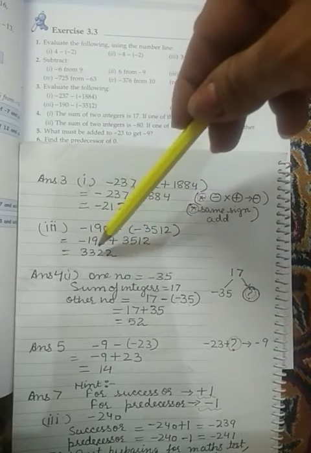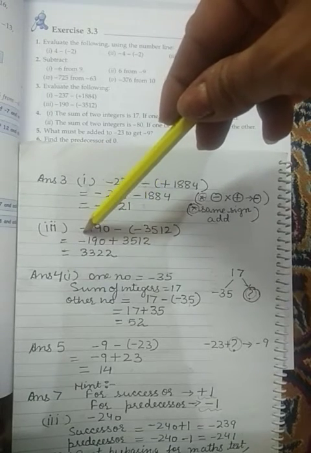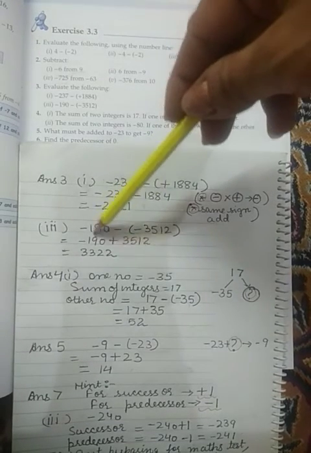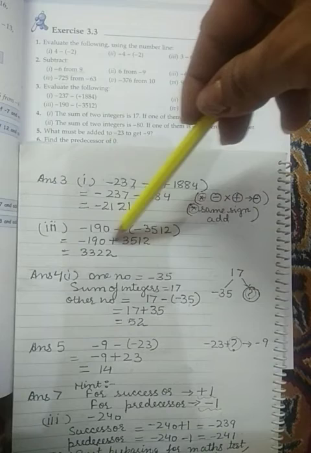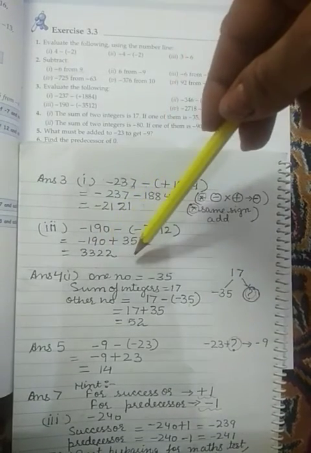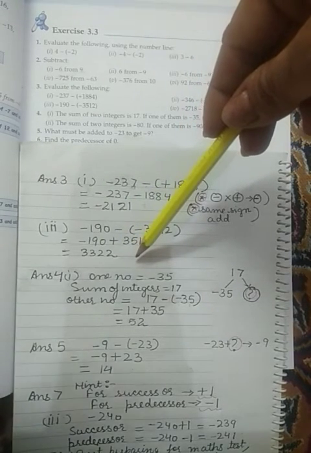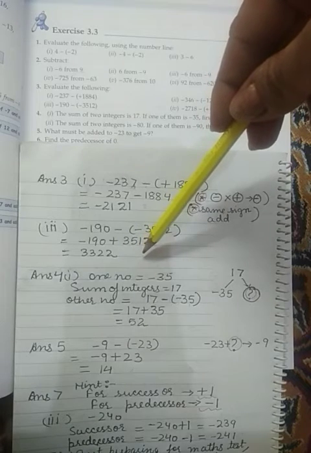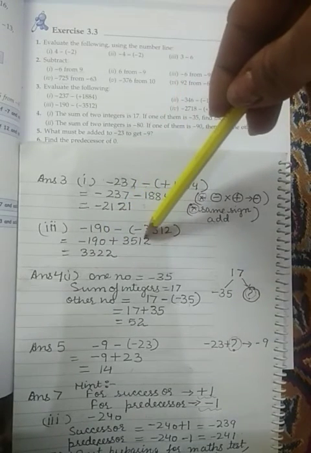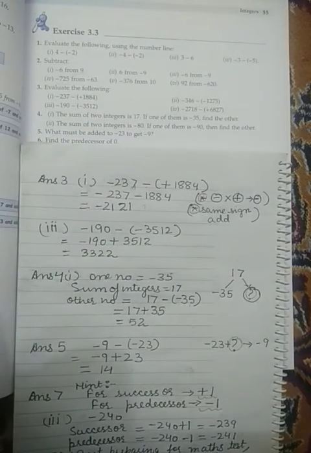After writing this step, you should think about the sign. Here, the sign in front of 190 is minus and the sign in front of this number is plus. We have opposite signs, and just now I have explained what happens to opposite signs. Yes, they subtract. After subtraction, think about the sign, whether it is negative or positive. Who decides the sign of the final answer? The bigger number. Which is the bigger number in these two? This is the bigger number, and this bigger number will decide the sign. This is how you will solve the other parts also.